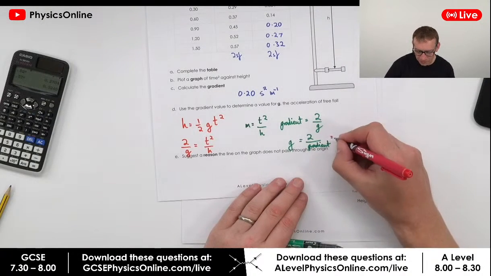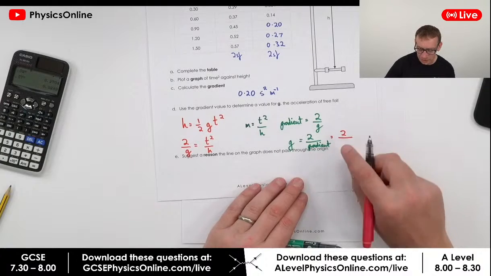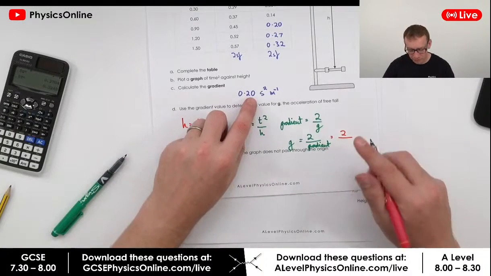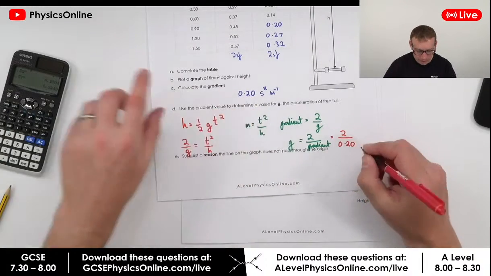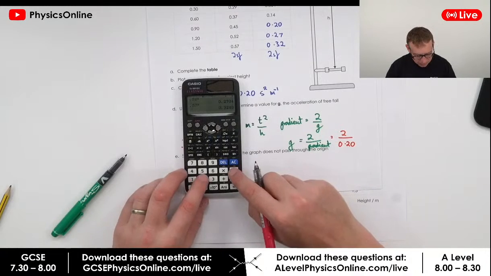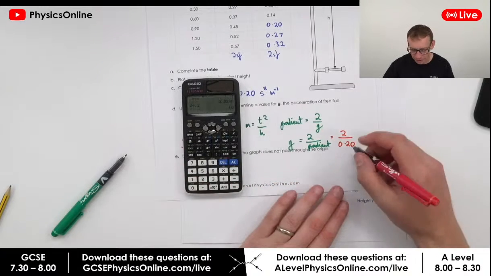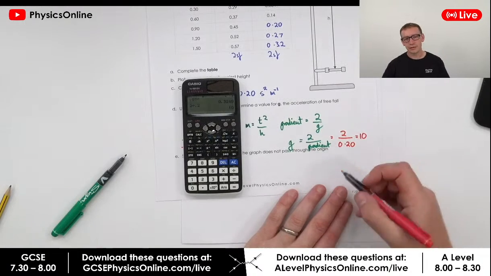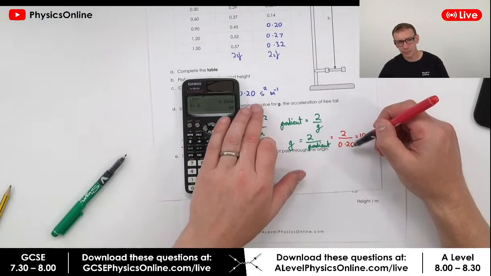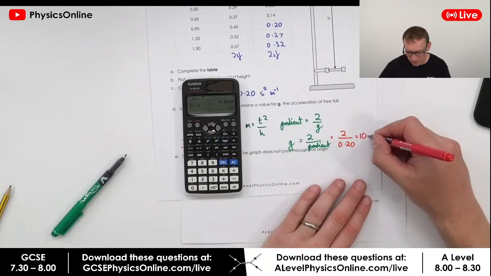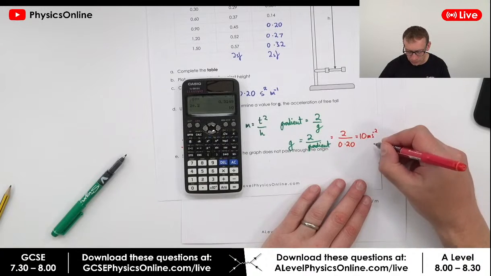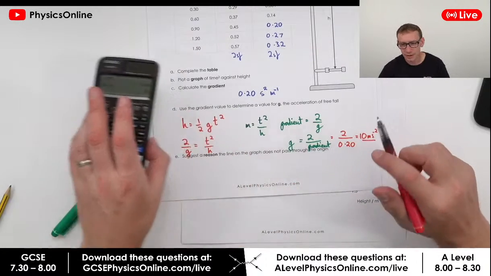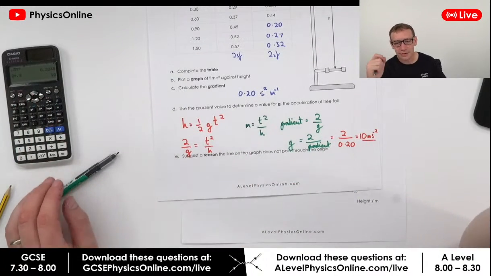And therefore, g is going to be equal to 2 divided by the gradient, which is 0.2. And if you do 2 divided by that, I don't need my calculator, this is equal to about 10. And the units, because we've got a number over seconds squared metres to the minus 1, is going to be metres per second squared.